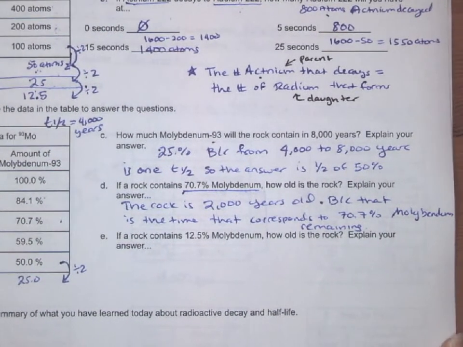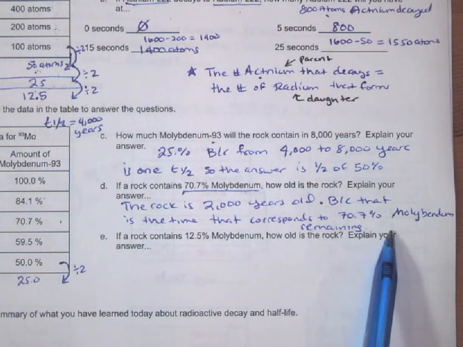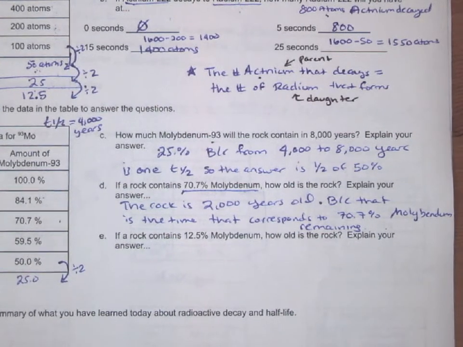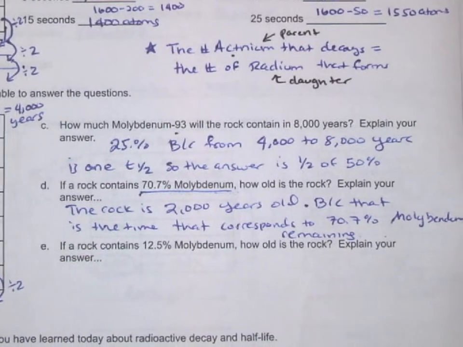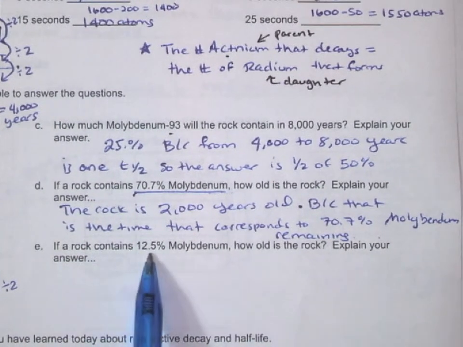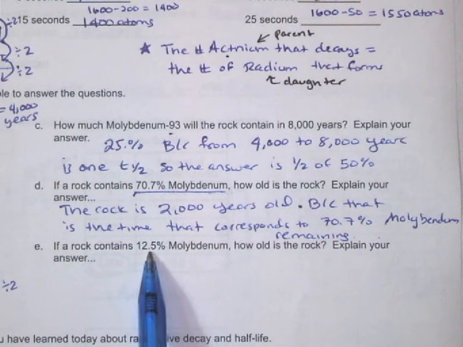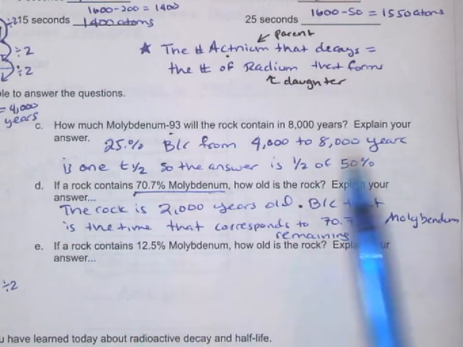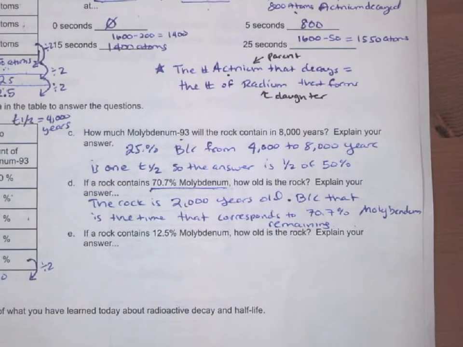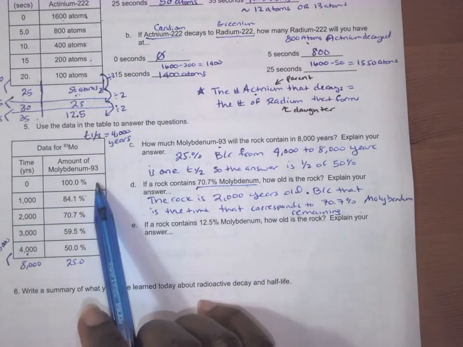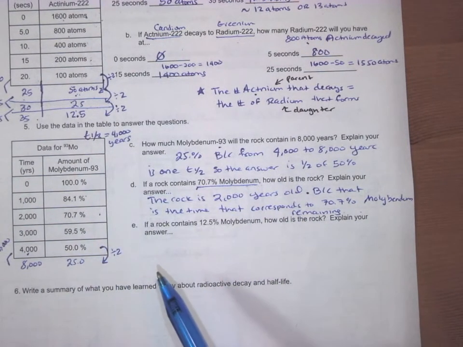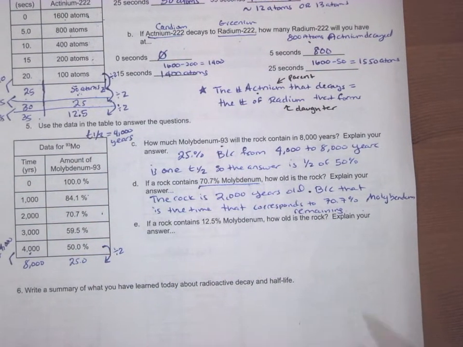Okay, there we go. All right, now let's look at our last one. For our last one here, it said if the rock contains 12.5% molybdenum, how old is the rock? Explain your answer. So once again, we're going to look to see if we have this information in the table like we had it in the previous one. I look in my table, and in terms of amounts, I don't see 12.5%. So what do I need to do? I need to extrapolate it.